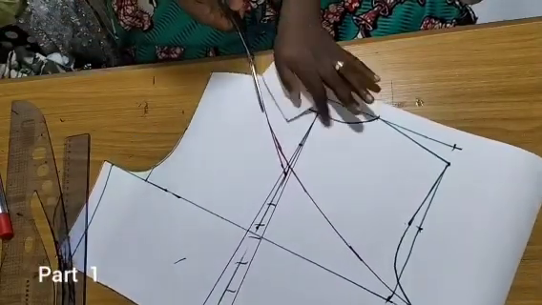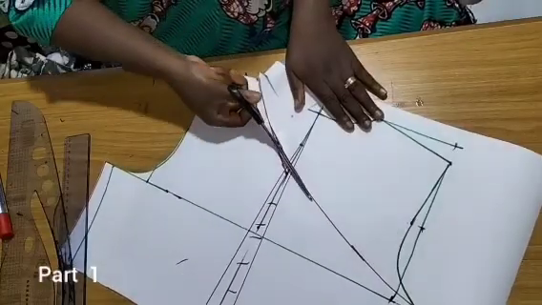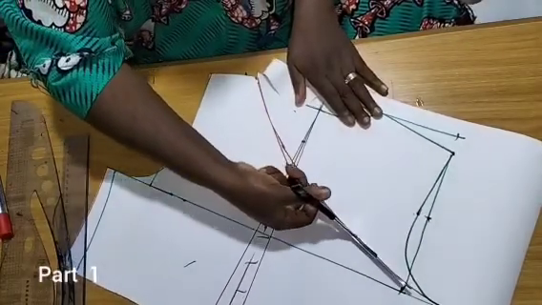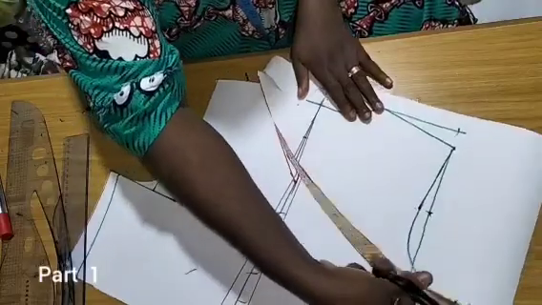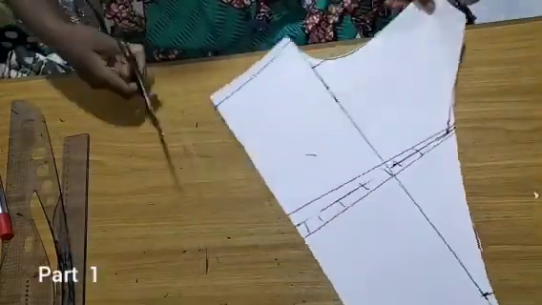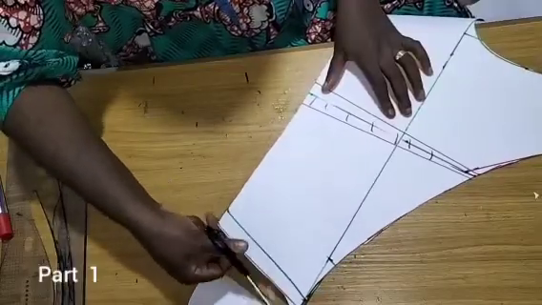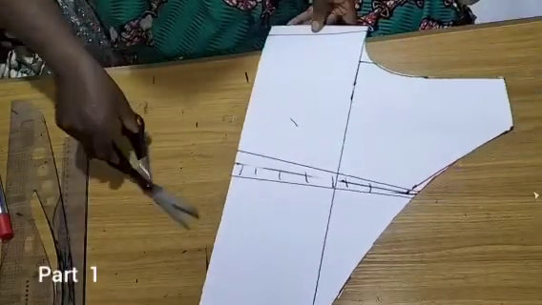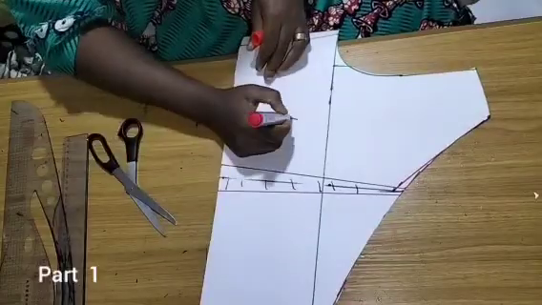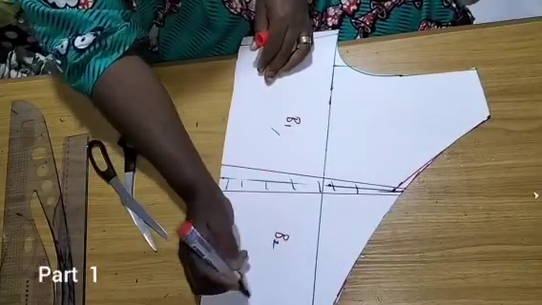I'll go in to the neckline design. Okay, so the neckline design has to run this way, so it meets up with what we have on the bustier part. So I'm going to cut what I have here. This part I'm going to cut it off. This is B1 and this is B2.